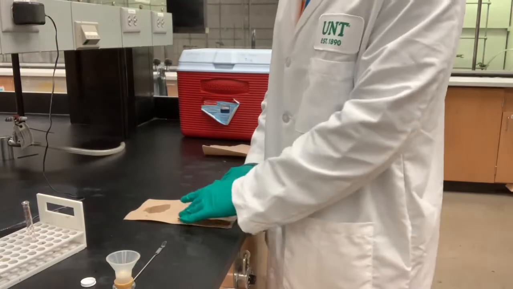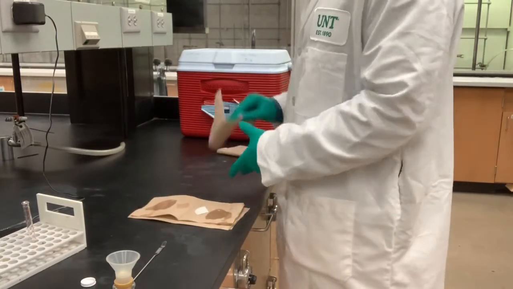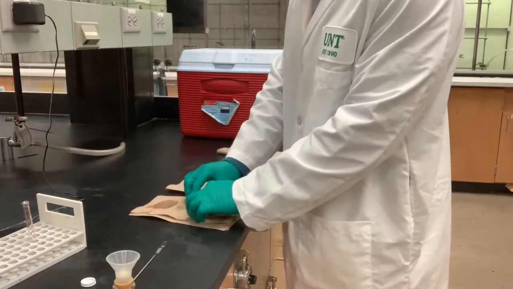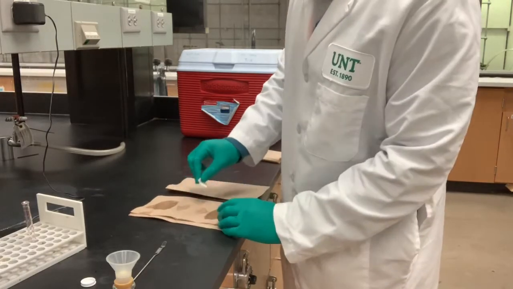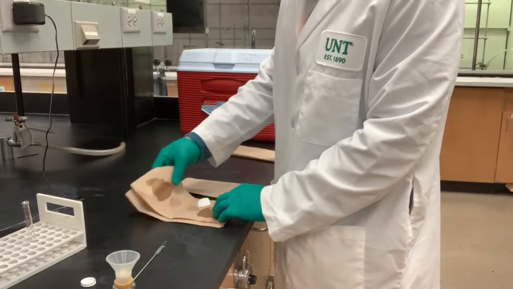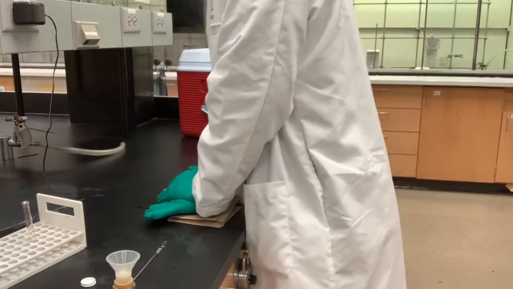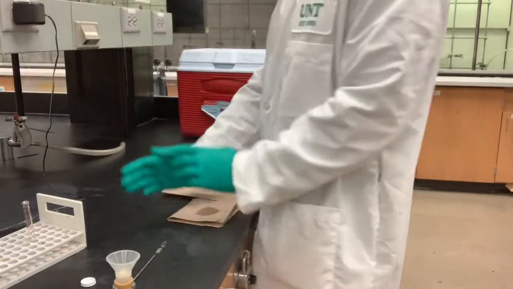Much less wet space this time. And just to be thorough, I'm going to transfer it to another part of the paper towel and do it again until I see no more wet spots.